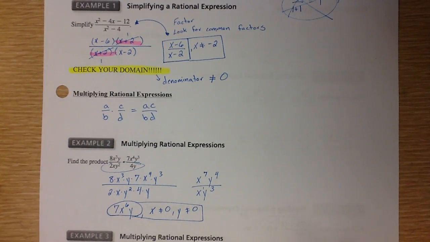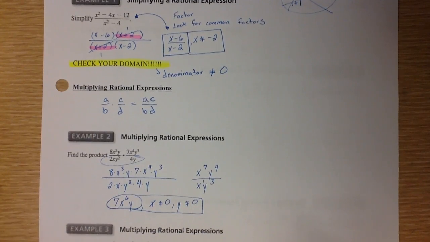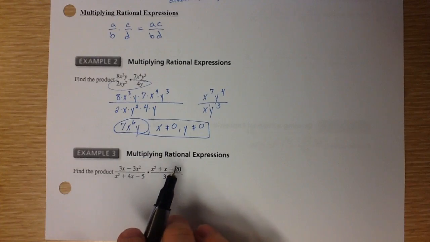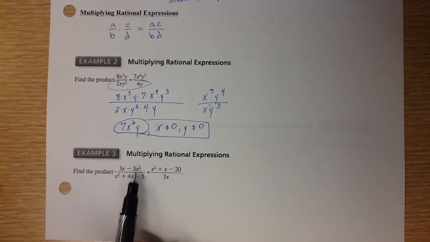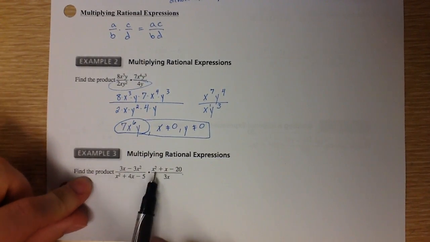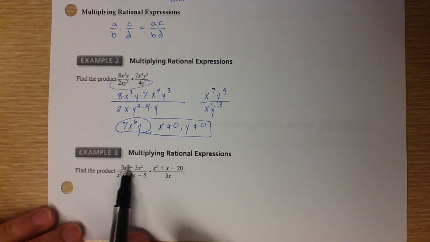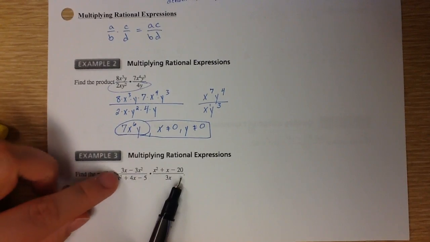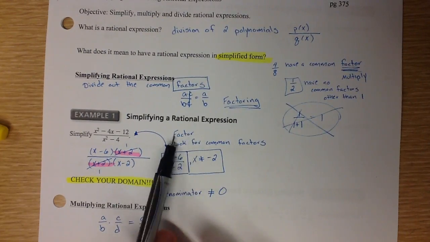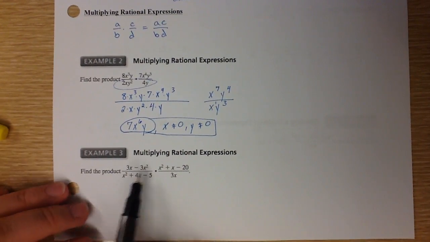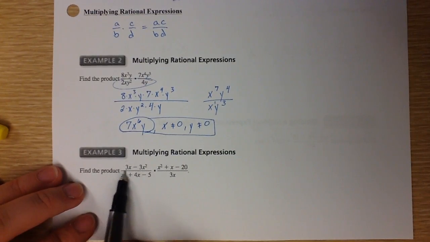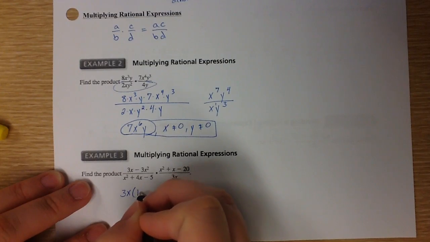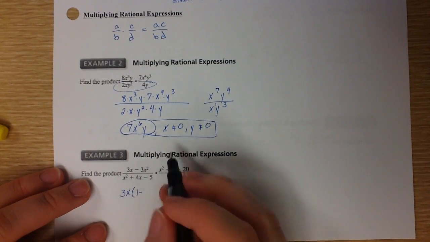All right. Let's look at multiplying another rational expression. But here I have some adding and subtracting. So I could distribute this all in and make a really long, complicated thing. But I know eventually I'm going to have to simplify it. And to simplify it, I'm going to need it factored. So let's factor everything first. So out of this numerator, I can factor out a 3x. And I'm left with 1 minus x.